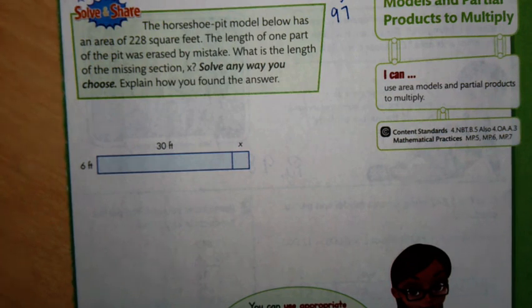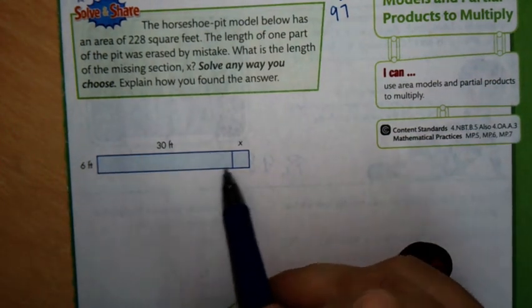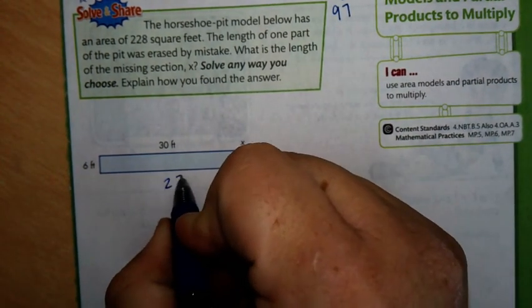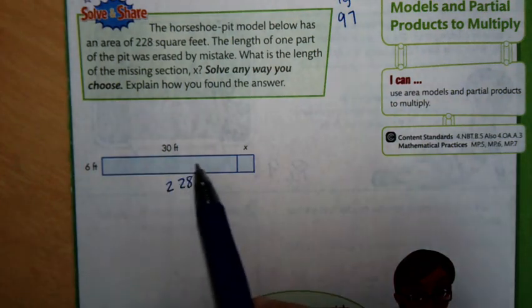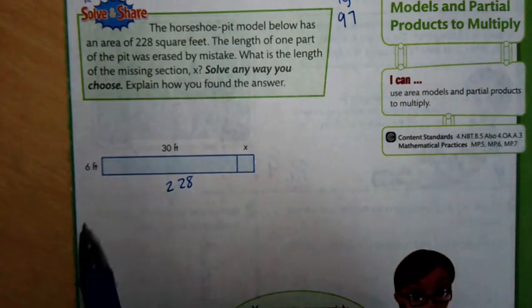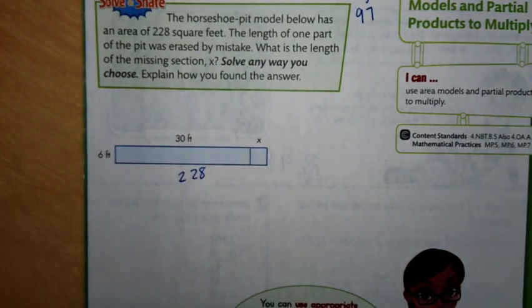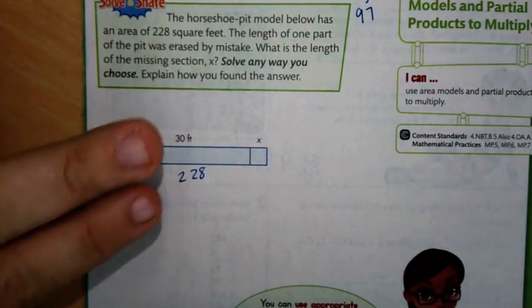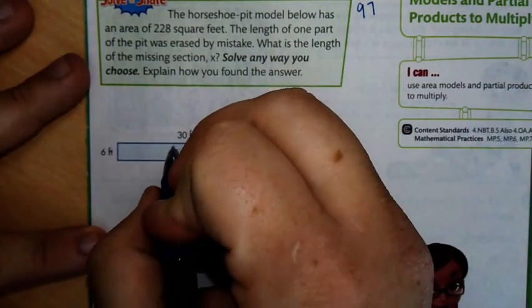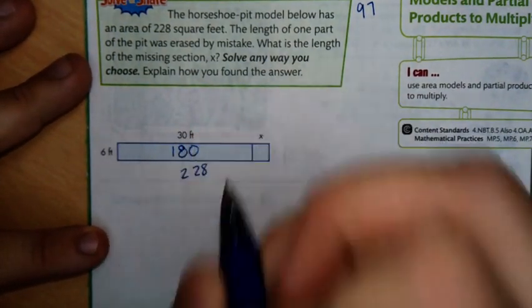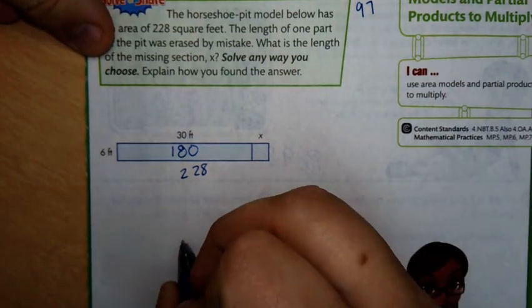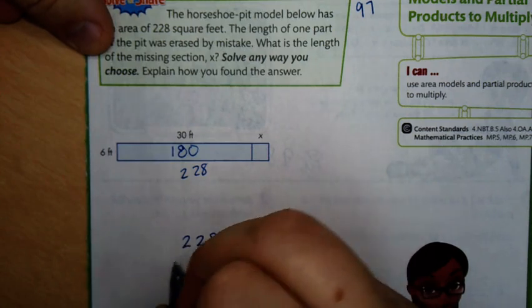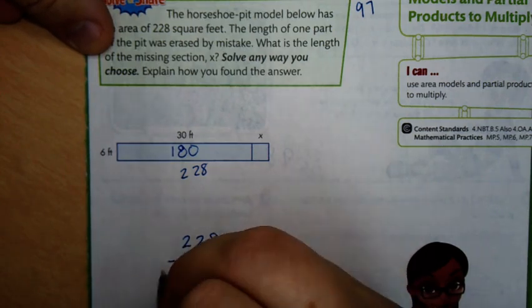So how could we solve this problem? Well, we know that the total is going to be 228 square feet. The whole thing is going to be that. I need to figure out how many is in this part to figure out what's left. So I'm going to take 6 times 3, 6, 12, 18, but I've got that extra 0, so this is 180. If this is 180, I need to take that away from my total. So I had 228, and I'm going to minus my 180.